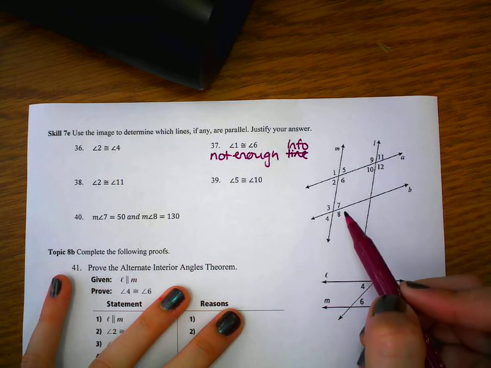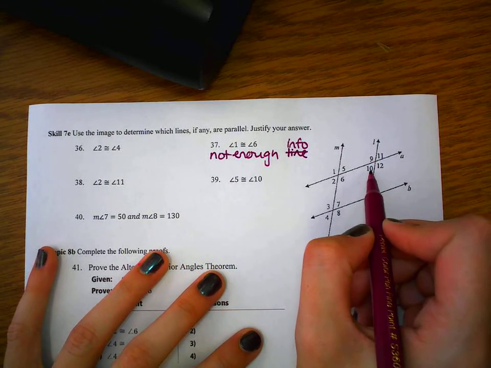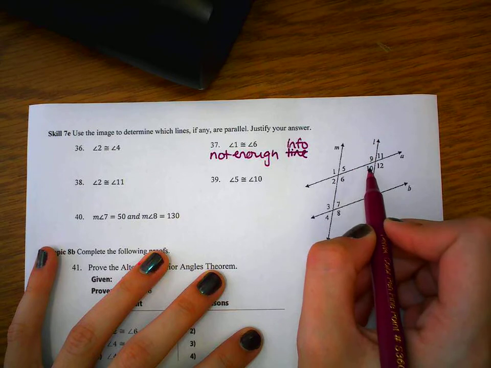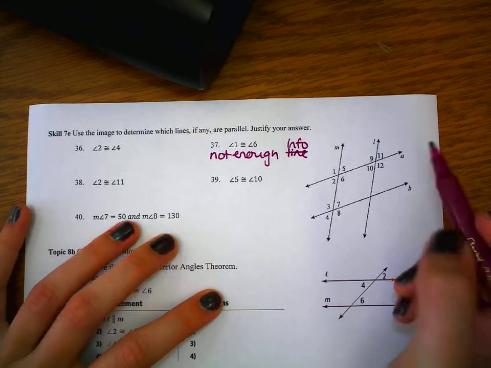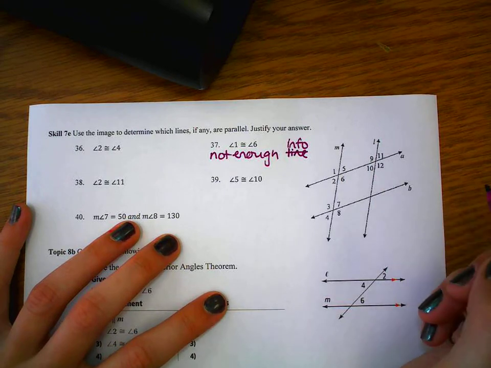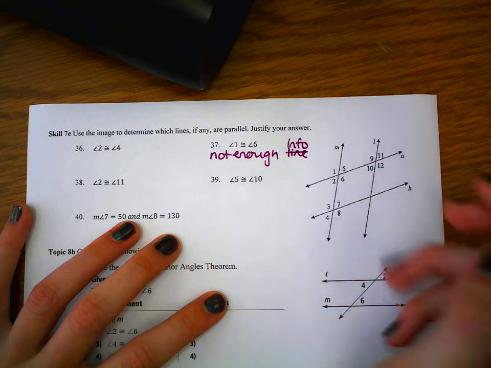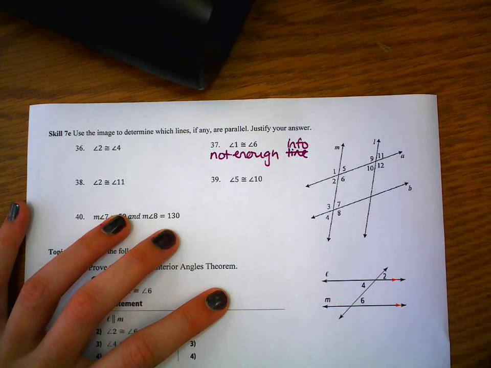Alright, angle 5 is congruent to angle 10. So if angle 5 is congruent to angle 10, these are alternate interior angles, and alternate interior angles are in fact supposed to be congruent for parallel lines. So which two lines, however, now are parallel? We've got 4 that we're dealing with. We need to identify the correct pairs of lines that are parallel.